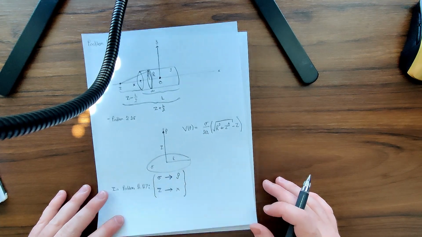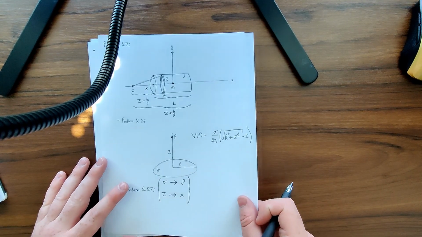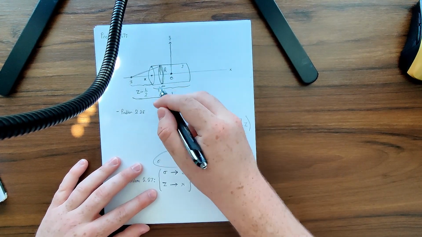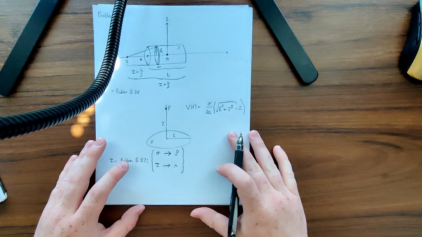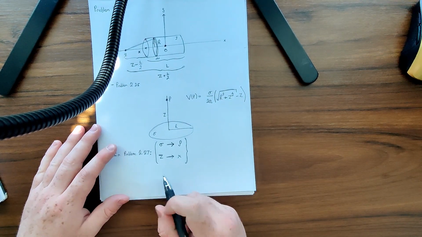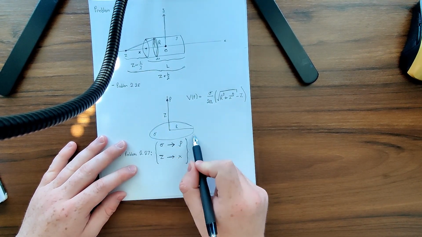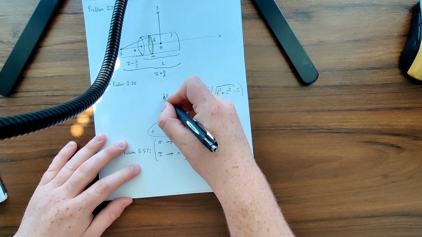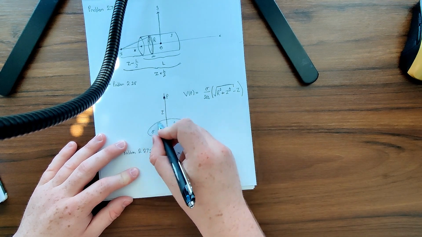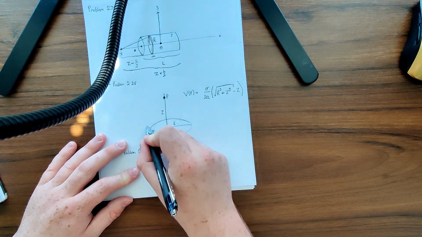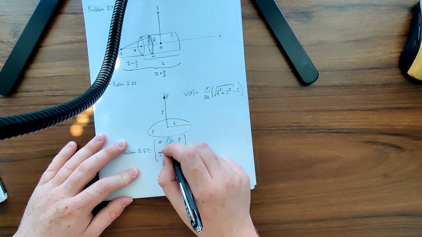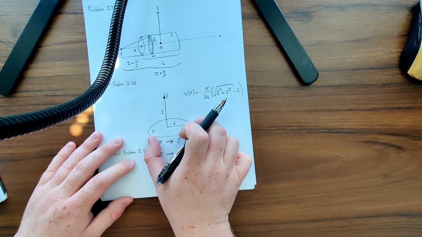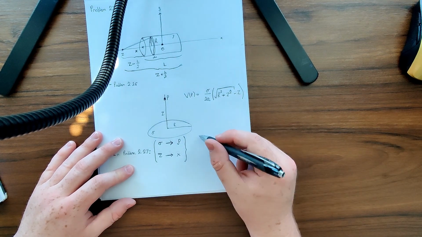Alright, to solve this problem, there's a nice way to do this. If you recall from problem 2.25 two videos ago, part C of that problem was evaluating the electric field at a distance z away from the center of a surface charged disk, or whatever you want to call this.